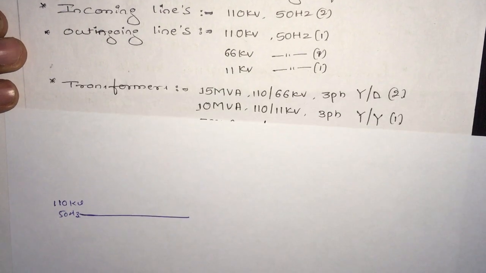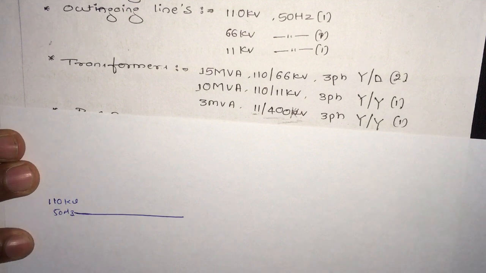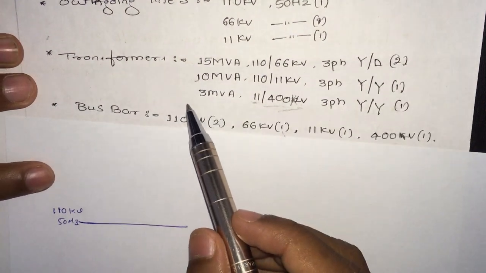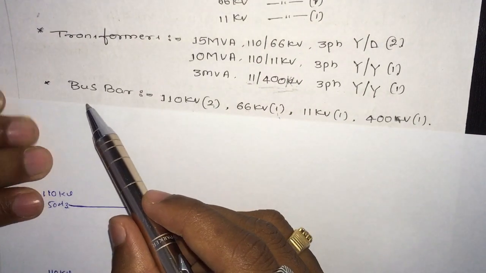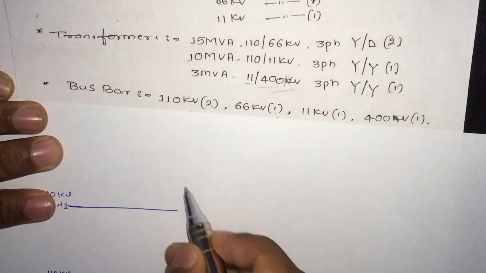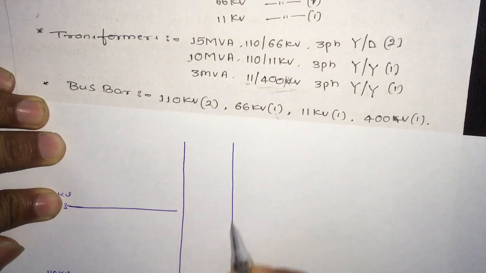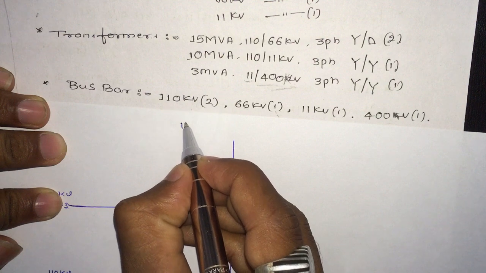We'll keep the outgoing lines at the end, so that it will be helpful for us. After that we are having transformers and the bus bars. Let us start with the bus bar. Since the 110 kV bus bar quantity is 2, mark two 110 kV bus bars.